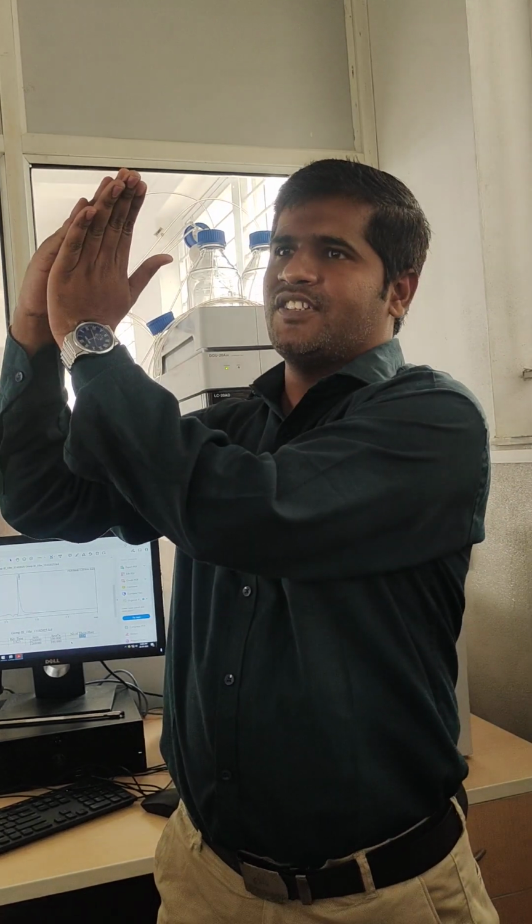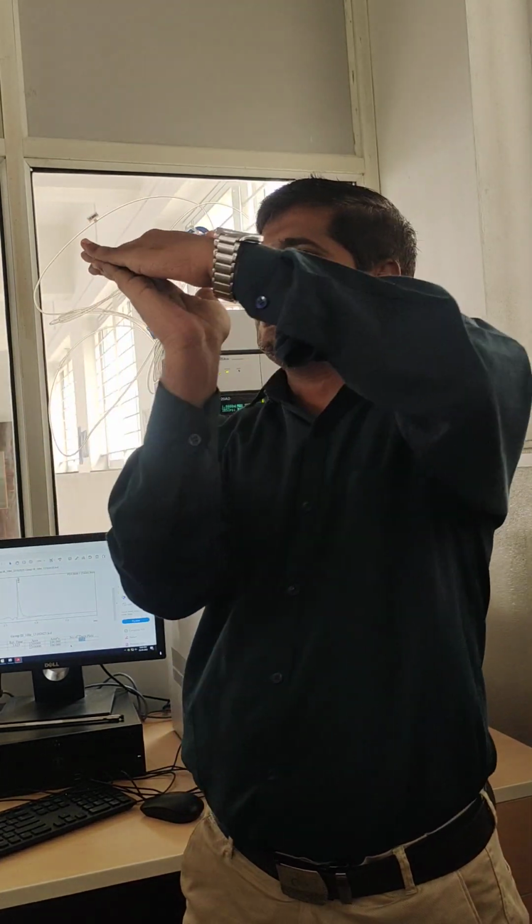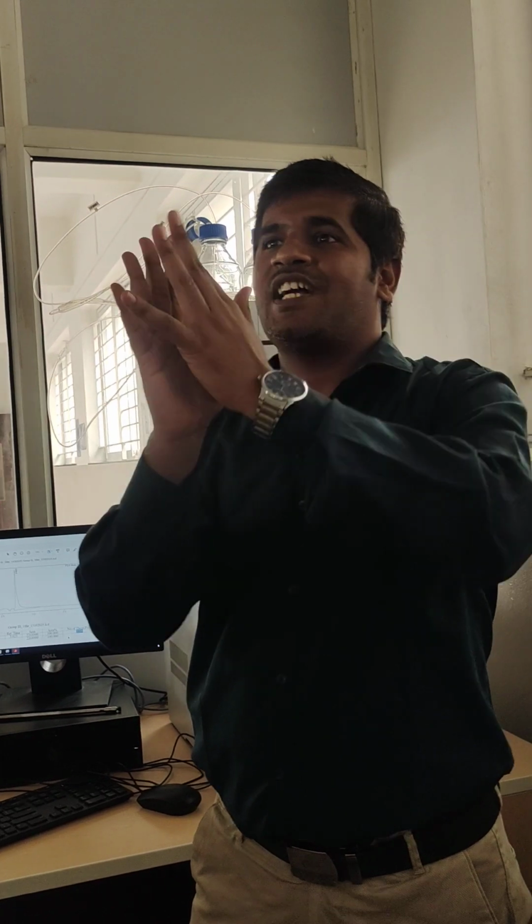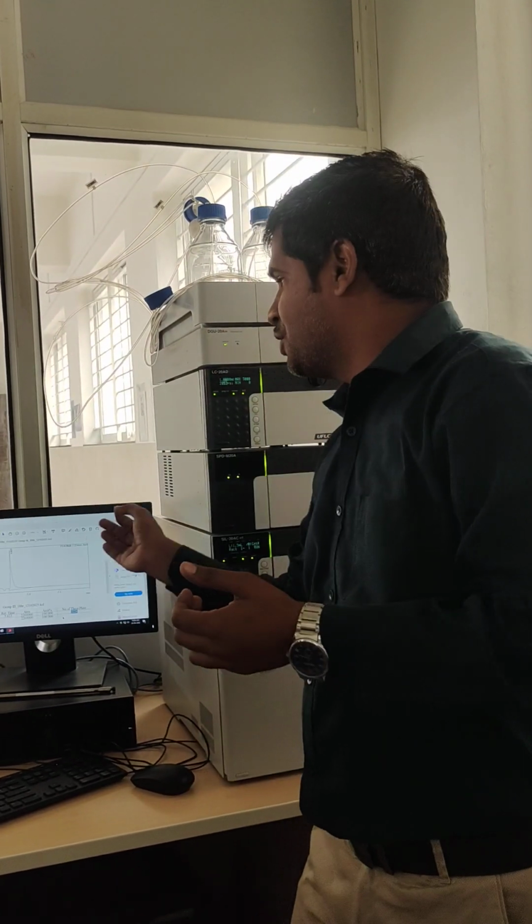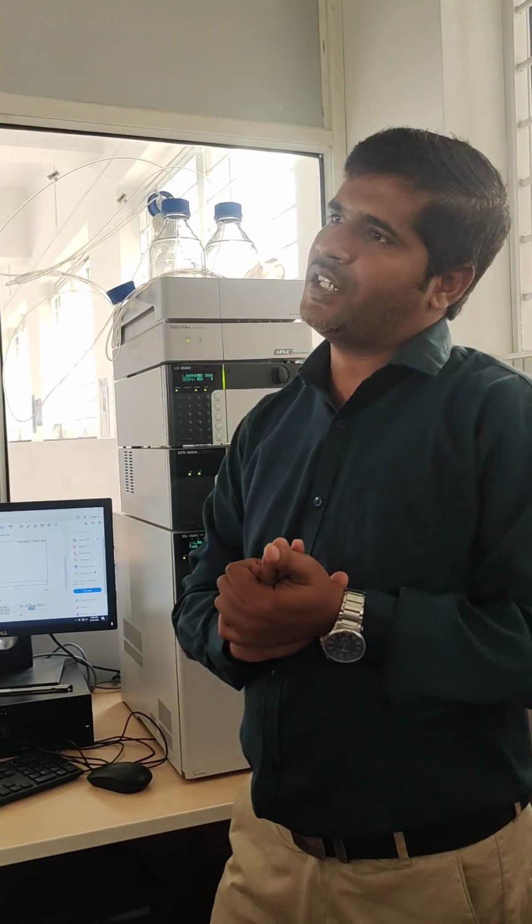If peak fronting is there, the peak is coming in that direction. If peak tailing is there, the peak is coming in that direction. So that will not say that this method is good. We cannot analyze the sample with the compound having asymmetry factor less than 1. So this is the system suitability parameter.